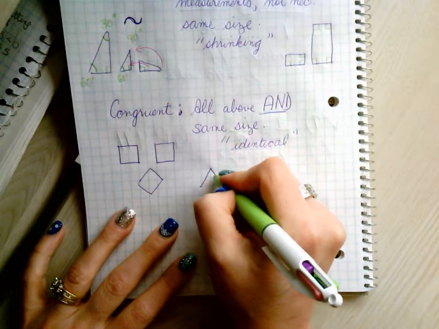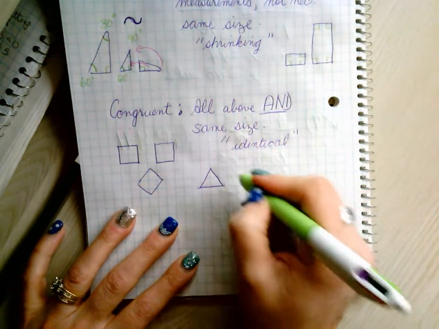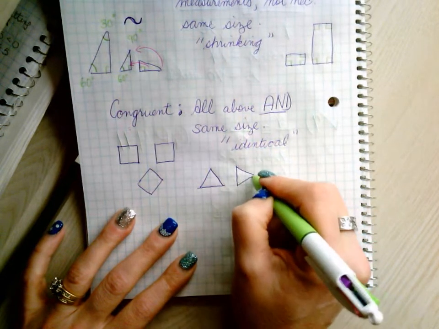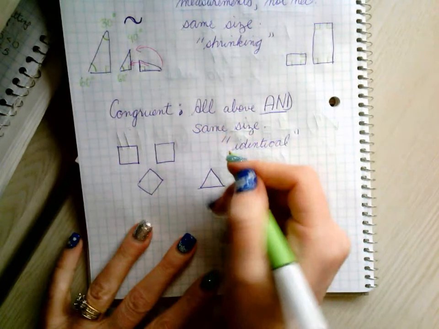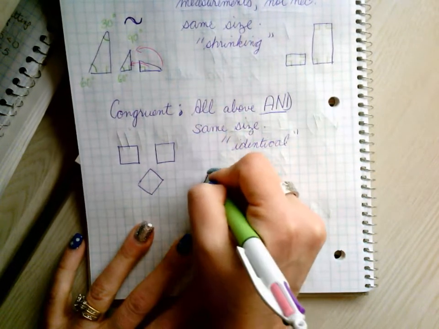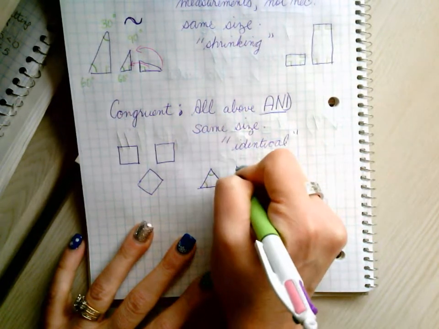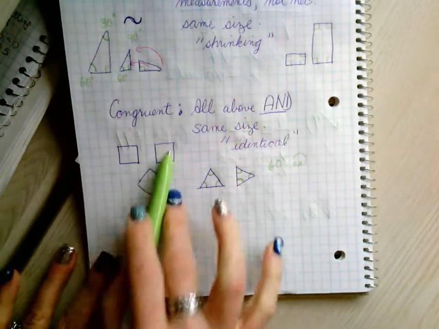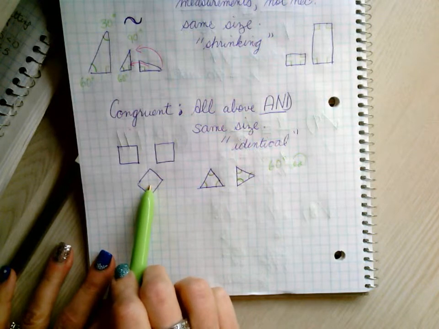So maybe I've got this pretty little triangle here, which is 2 by 2 by 2. If I twist it like this, assuming I drew them correctly, those are congruent as well. These are all the same as these. Okay? 60 degrees each angle. Since these are all squares, just this one got twisted, the angles are all 90s.